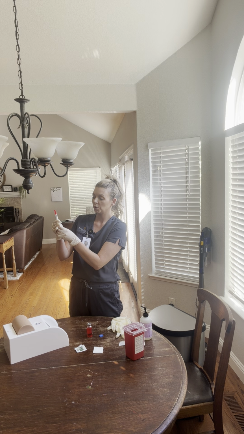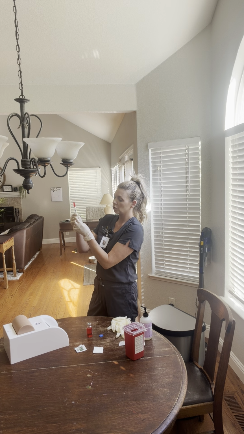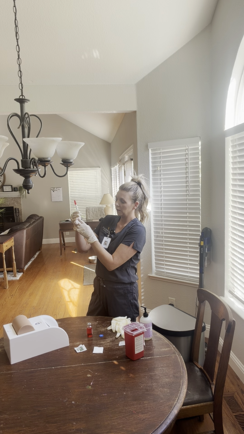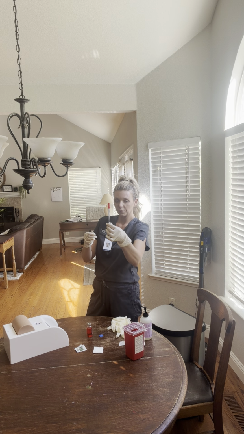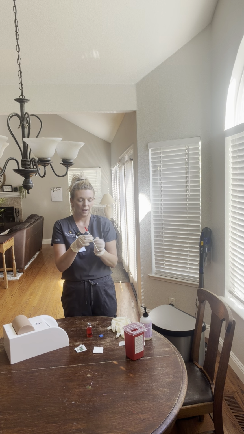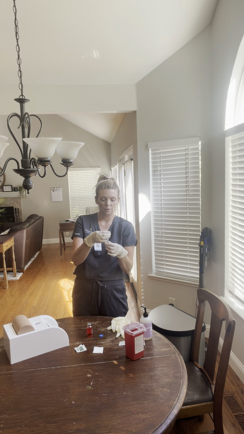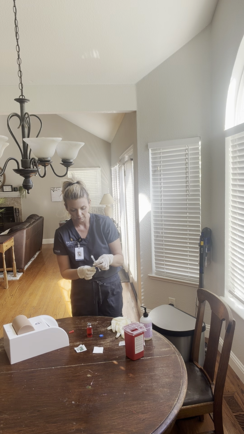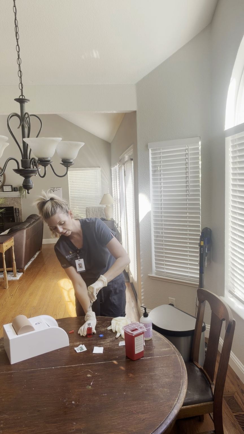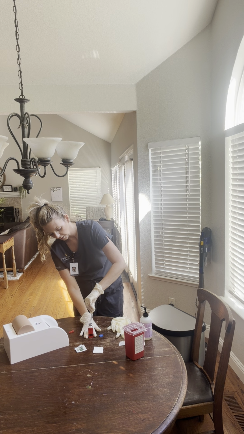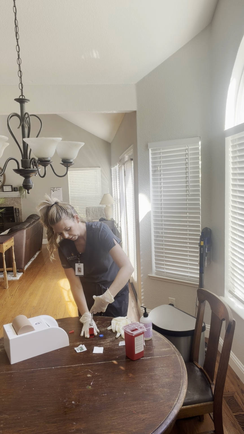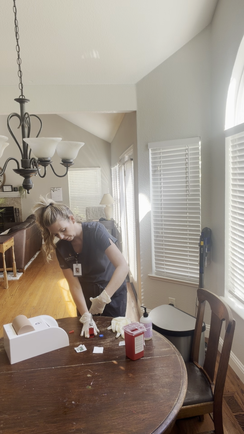I'm going to, without uncapping the needle, withdraw 1 milliliter of air. And I'm going to uncap my needle, and I'm going to inject this directly into my vial. I'm going to slowly inject the air into my vial.